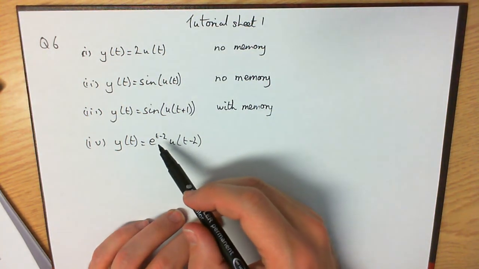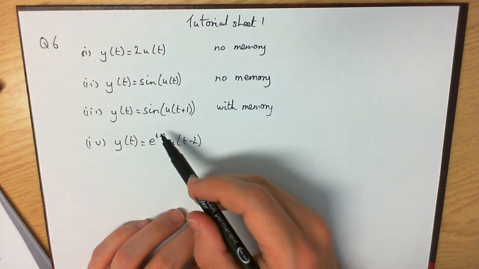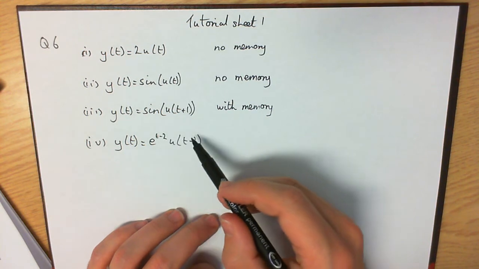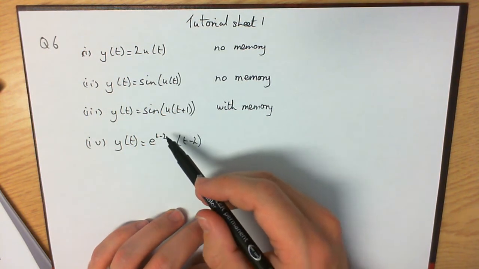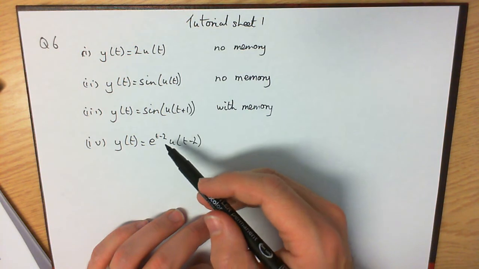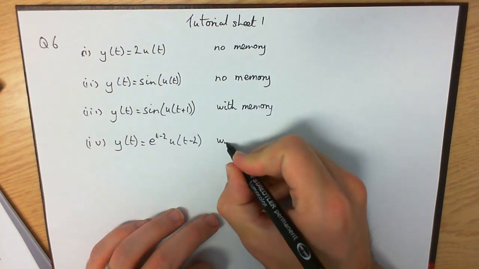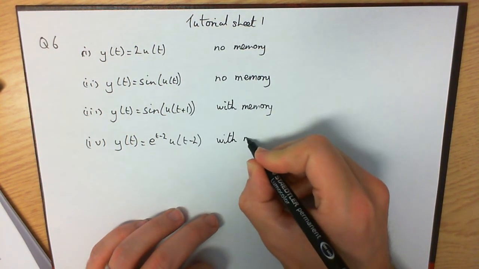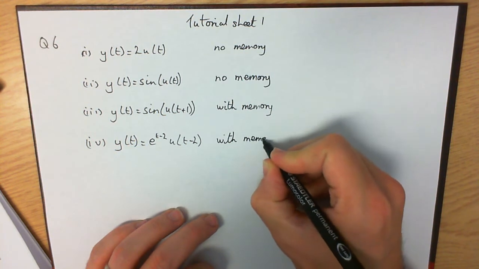And for the fourth question, again, we've got two functions, e to the t minus 2 and u of t minus 2. Because we're using information at another time, which is in the past, 2 seconds in the past, we need memory to record that. So that function is with memory.